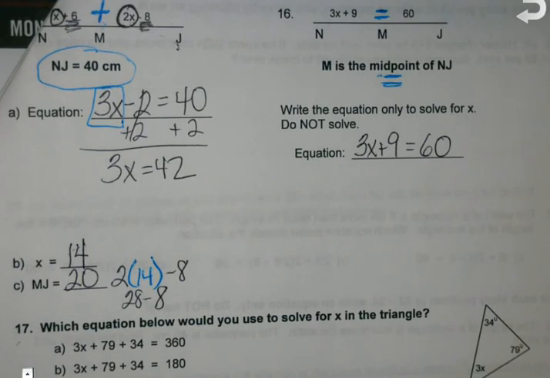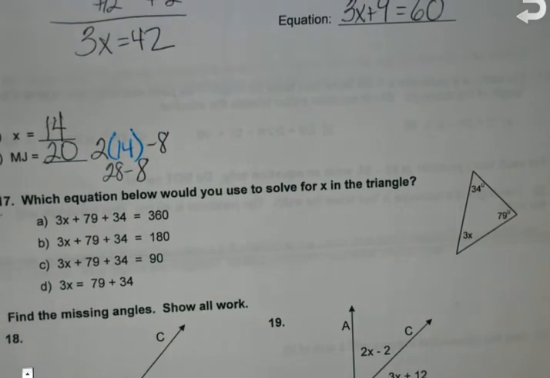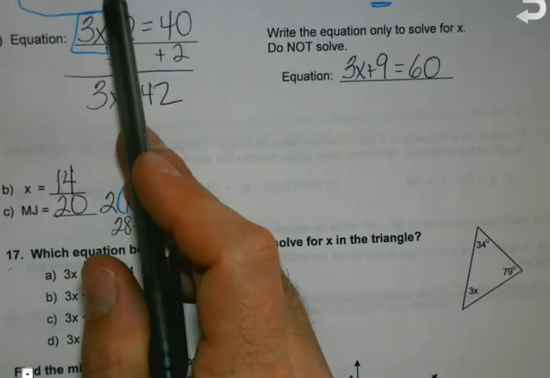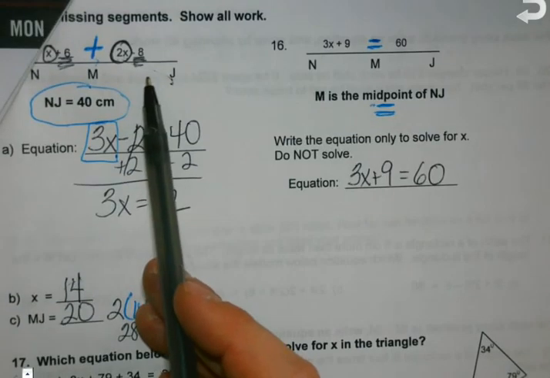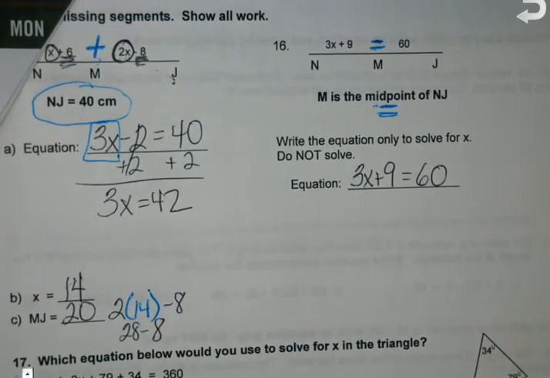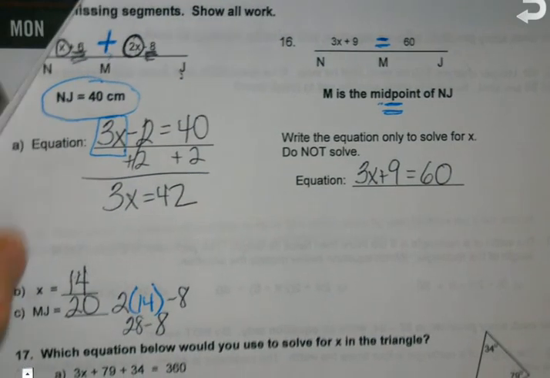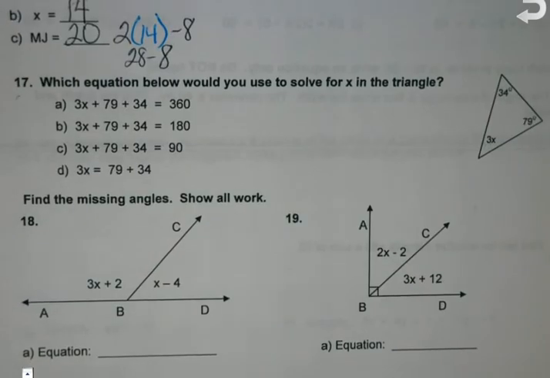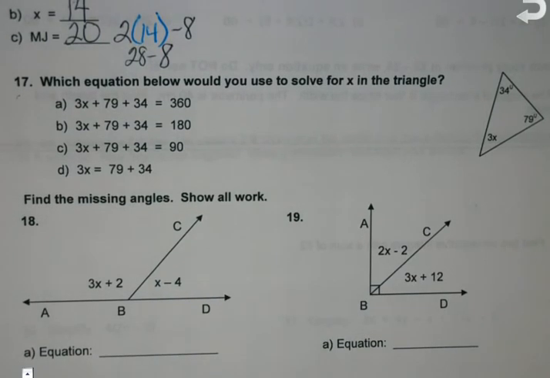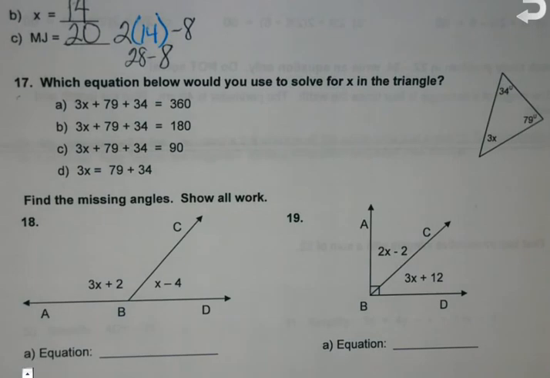Okay. What ought to be done? Oh, yeah, it's just 20. Yeah, mj itself is 20. Because I stuck, mj is 2x minus, whoops, mj, oh. Yeah, we're just done. All right. Yeah, write the equation only to solve for x. So, yeah, just write the equation. Yep. So 17. Which equation below would you use to solve for x in the triangle?